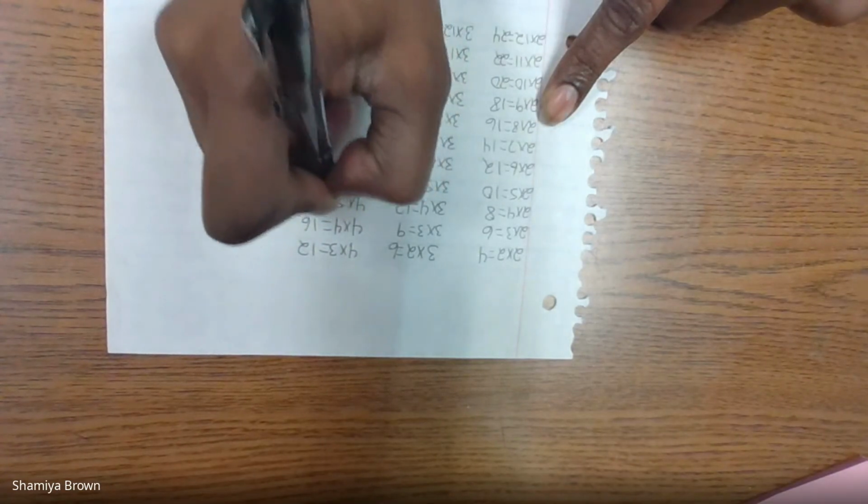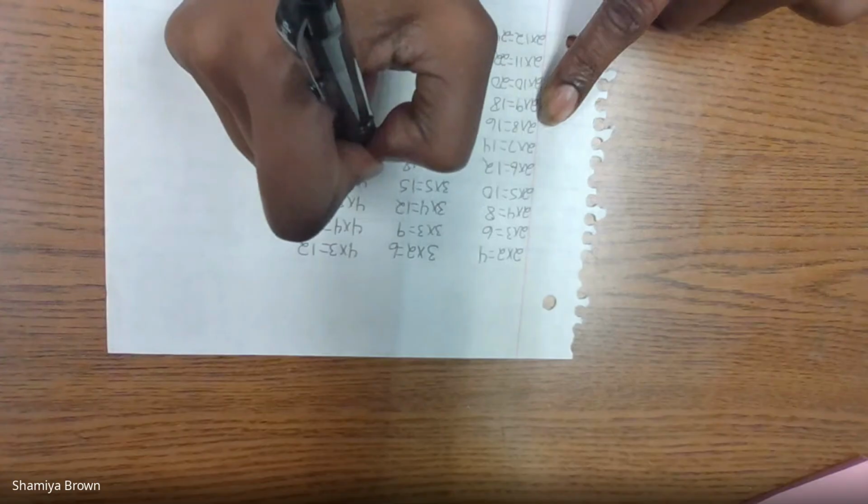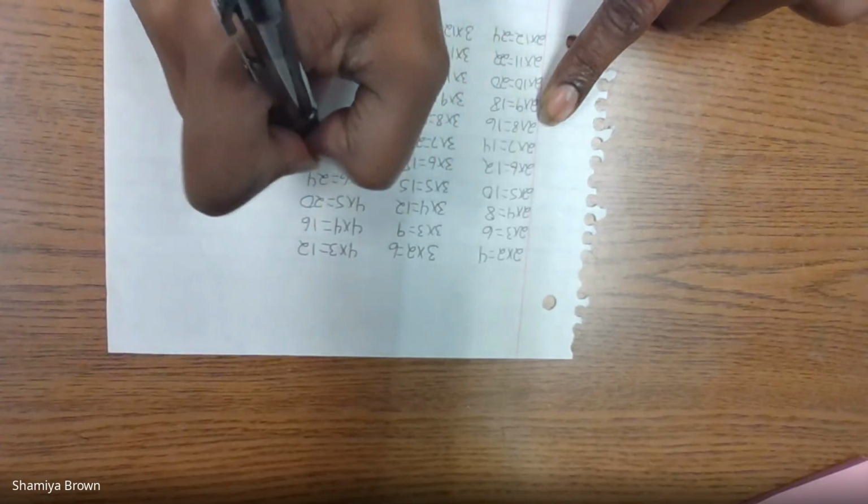Now 4 times 5 would be 20. 4 times 6 would be 24. 4 times 7 would be 28. 4 times 8 would be 32. 4 times 9 would be 36. It's increasing by 4 every time. 4 times 10 would be 40. 4 times 11 would be 44. 4 times 12 would be 48.